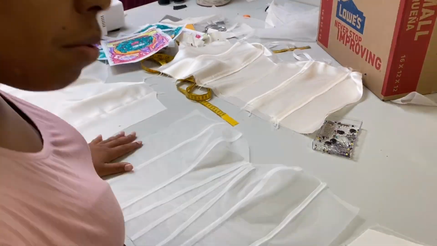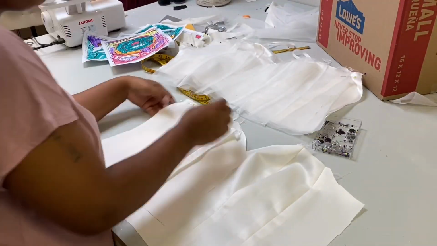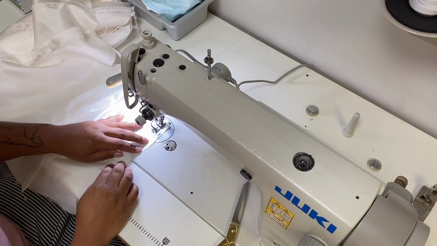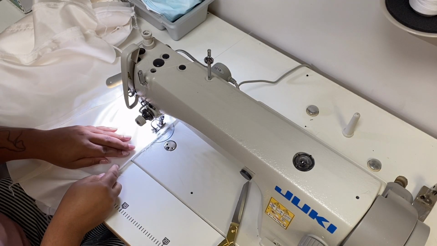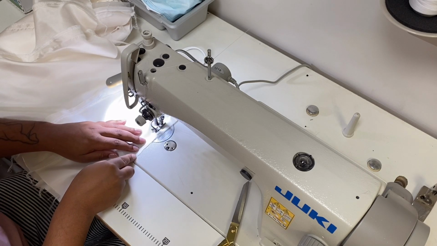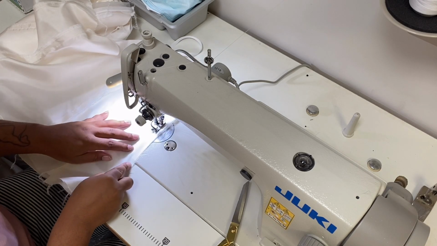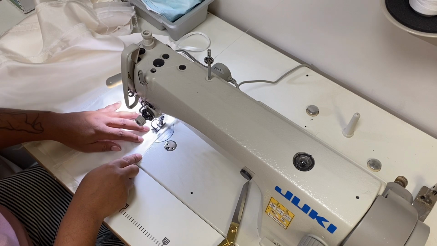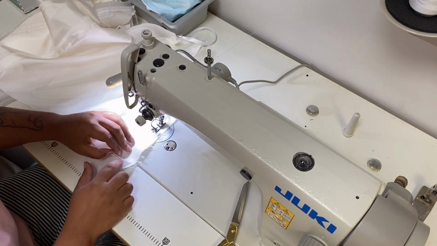So I put everything together, and I'm sewing my side seams here. And once again, I'm not pinning, y'all. Please do not do what I'm doing, and make sure that you're pinning everything so everything lines up where it's supposed to, and you're not getting any puckering in your seams.